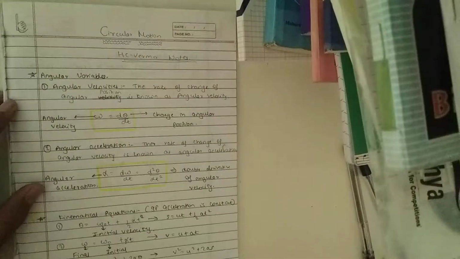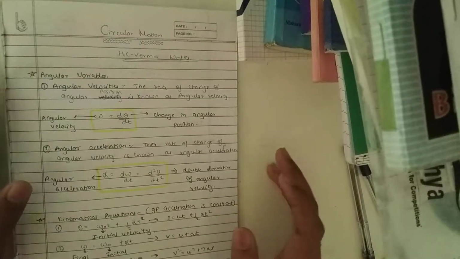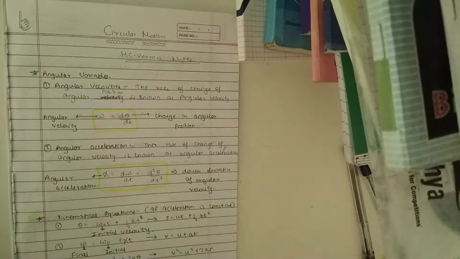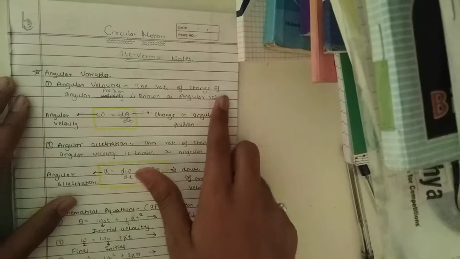Angular variable. This is the most important part in this chapter. Starting with the first angular variable, which is angular velocity. So what is angular velocity? It's the rate of change of angular position. This is known as angular velocity.